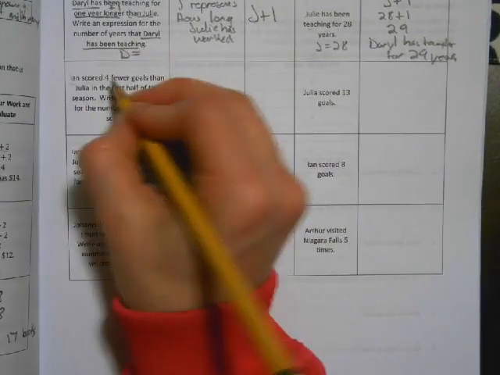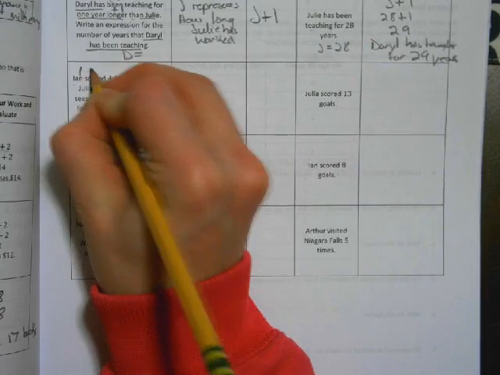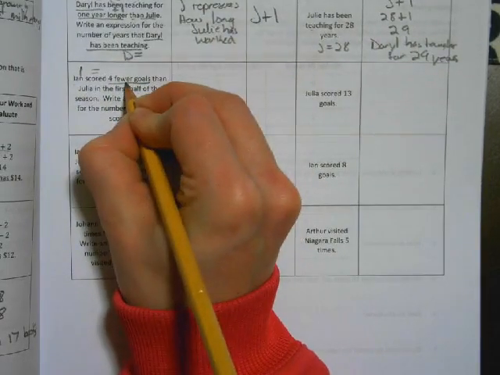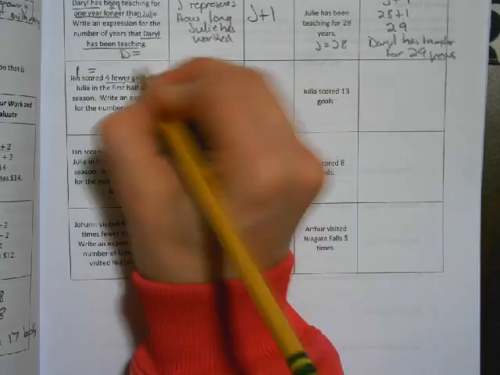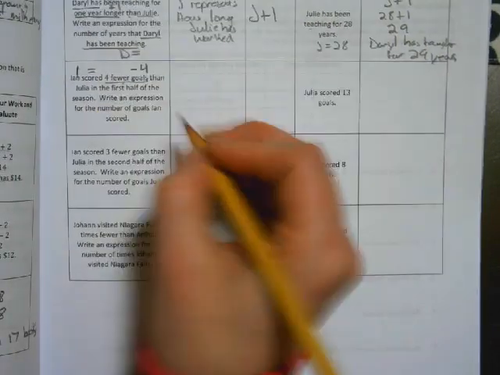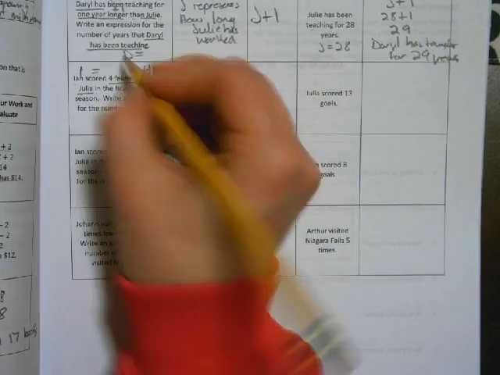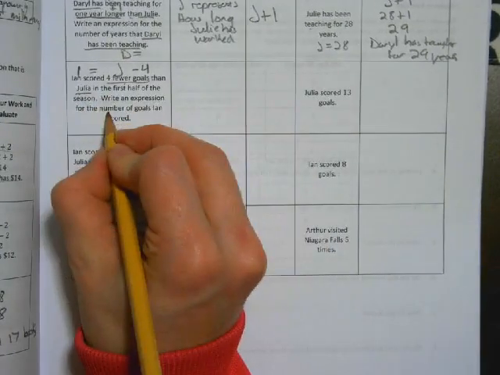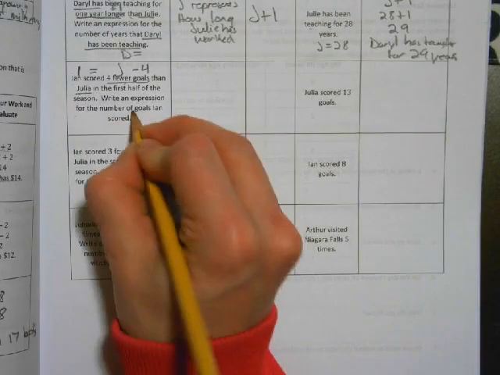Ian scored 4 fewer goals. Fewer goals is the same as less than, and so that means I'm going to take 4 away from something, and that something is Julia's goals. They say write an expression for the number of goals Ian scored. So that's going to be an I equals.